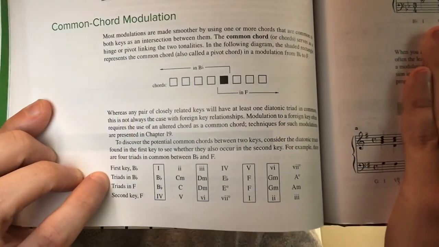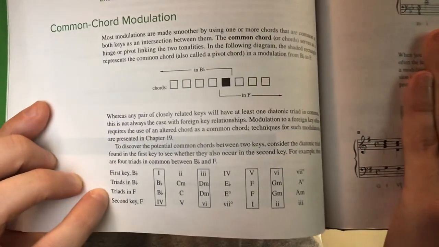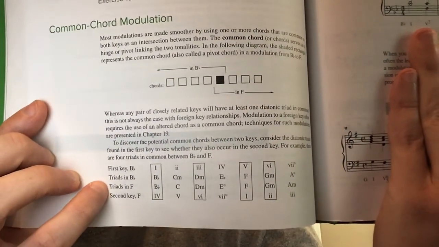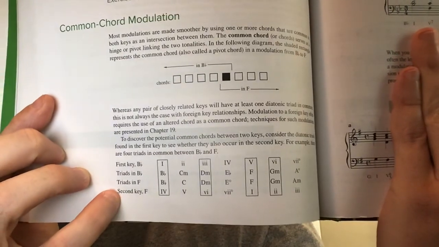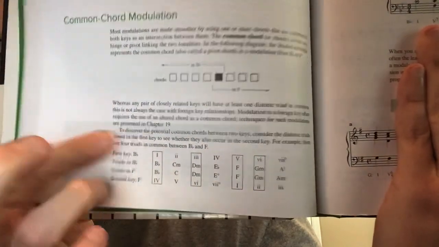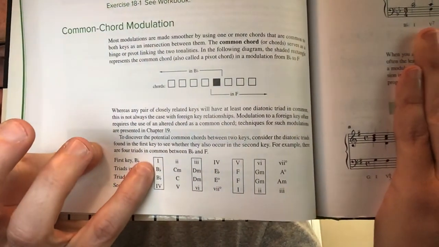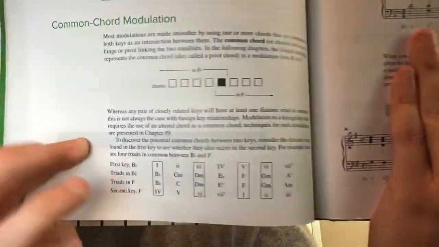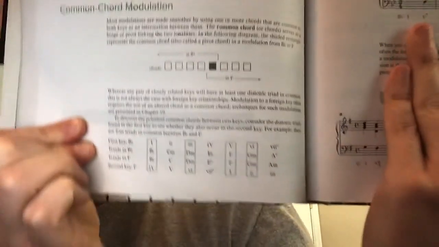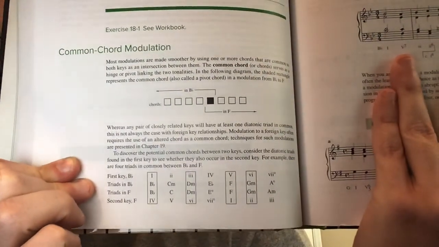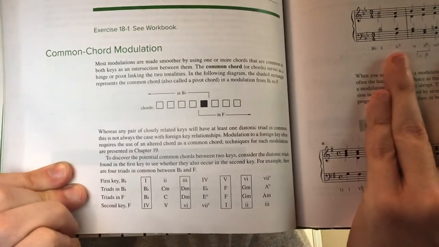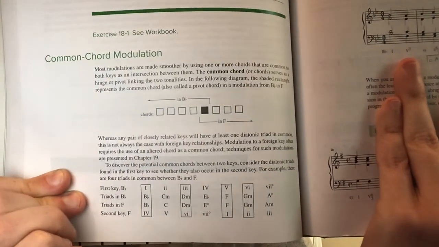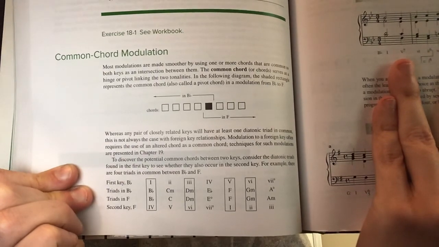Okay, so your triads, B flat, C minor, D, you can read. Triads in F, and then the numbers in the second key. All right, so you can see what triads are common. So my B flat major is common, D minor is common, F major is common, and G minor is common. All right, so these are ways we can use transitional chords, shared chords, common chords, to go from one key to the next.